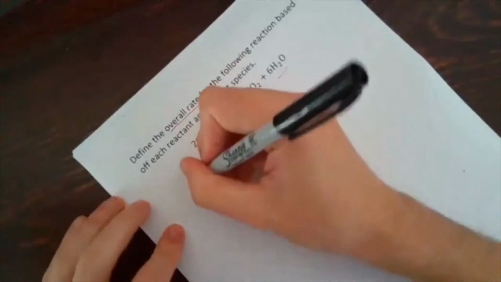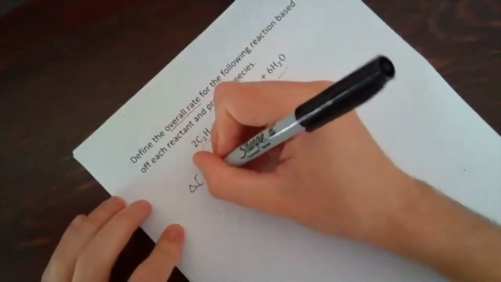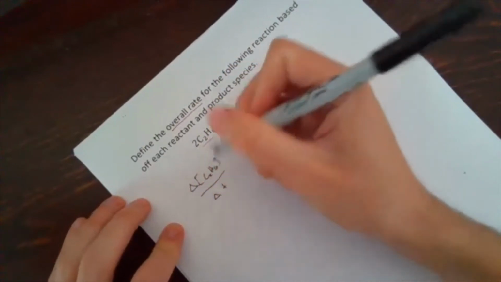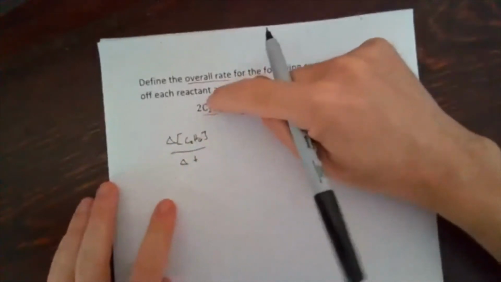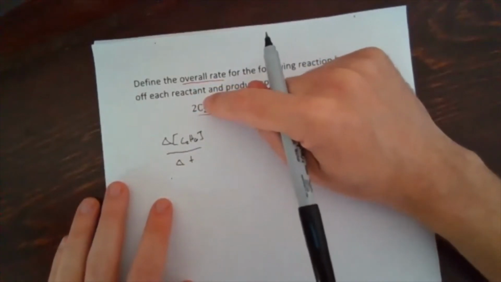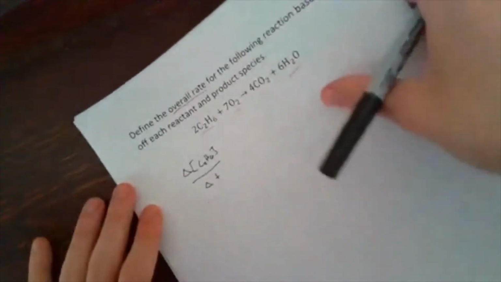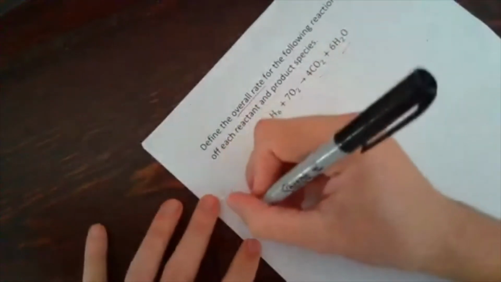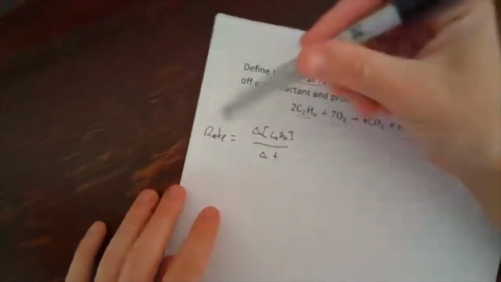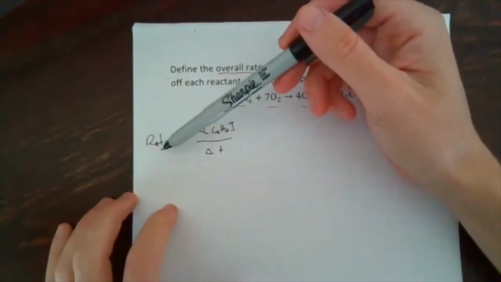So we can imagine that we have the change in the concentration of C2H6 divided by the change in time. So this would be the rate of C2H6. How is it changing? And so I want to take that and from that compute out an overall rate for the whole reaction, right? That single number that describes the whole reaction.